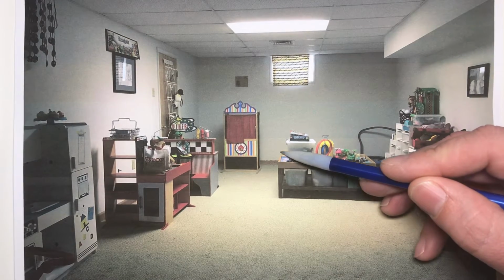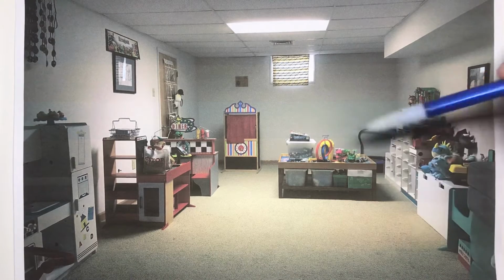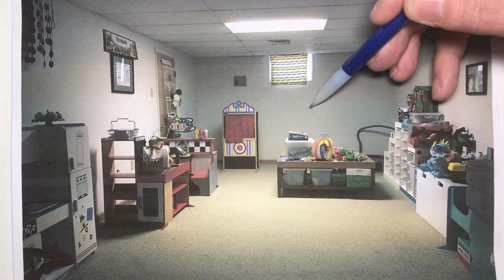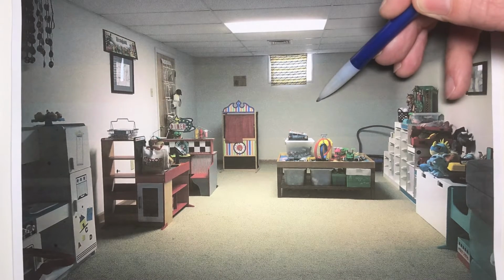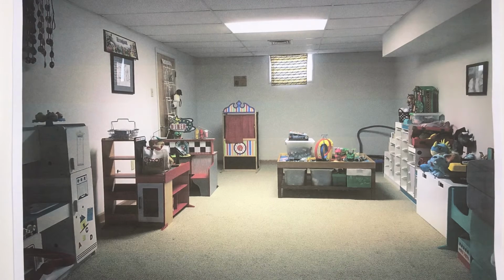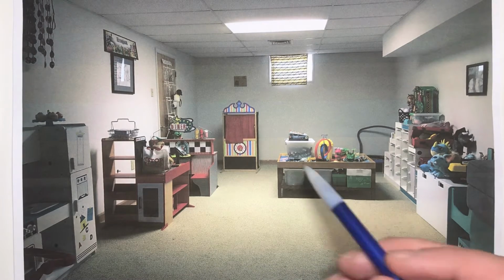The top of this table lines up, goes to right here. This side's angled a lot, goes over to here. So it all kind of converges to right around here and towards the center of the picture. When I do the next video, I'm going to show you how to actually draw this.